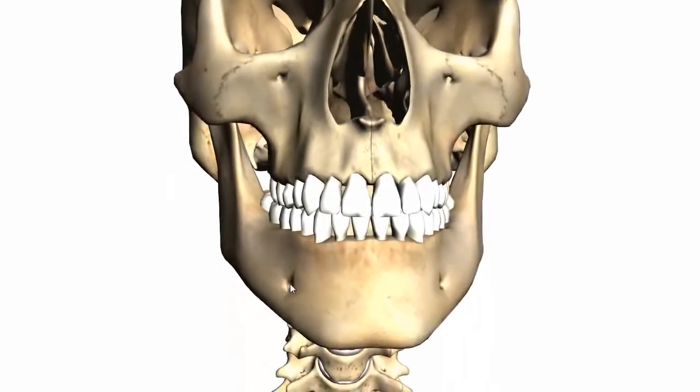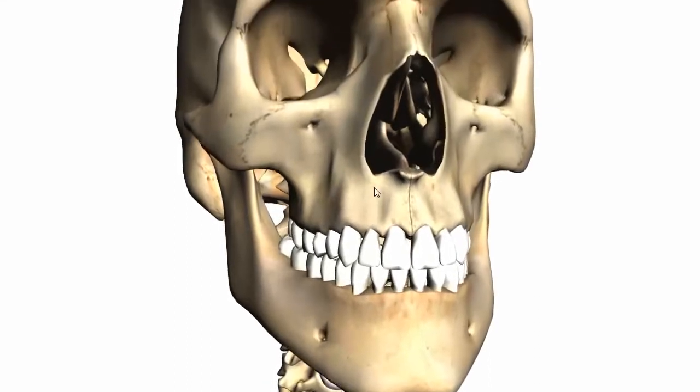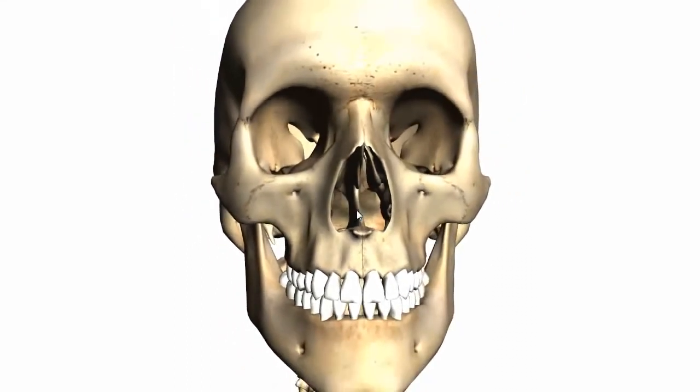And then right down here you've got these little holes, these foramina, and these are the mental foramen, and they allow the mental nerve and vessels to pass. So those are the foramina you can see externally.